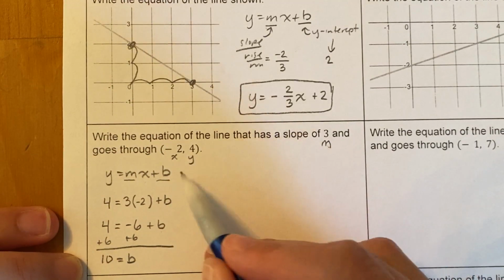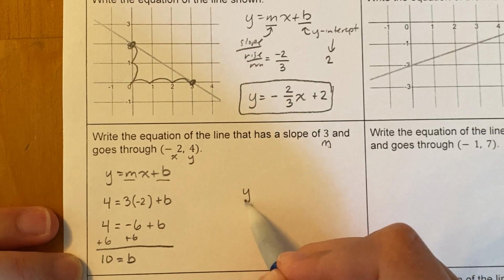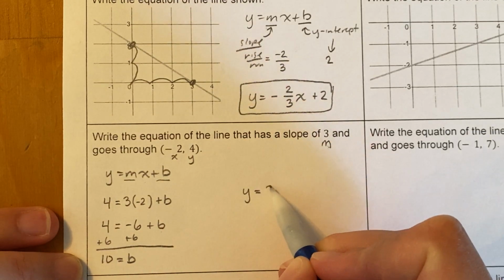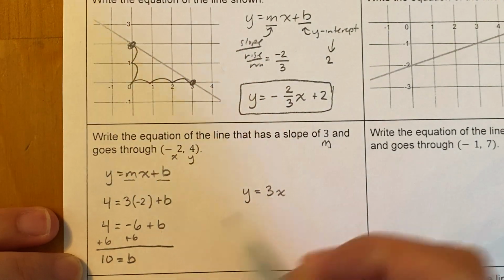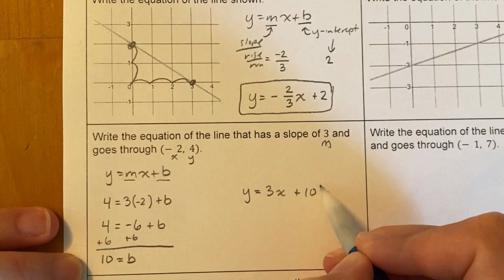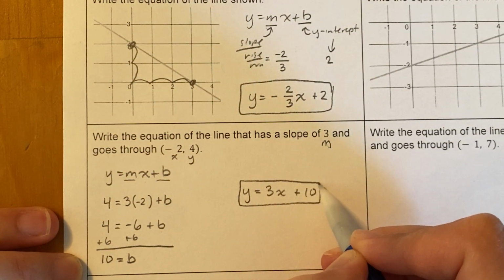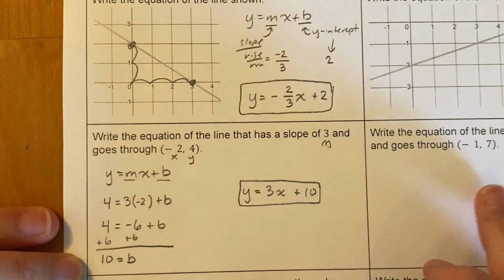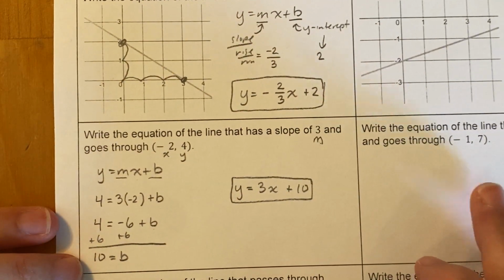So when I go to write my equation, y equals mx plus b. Y equals, I was already given m, 3x plus 10. Pause the video now and try this equation. Try to write this equation.